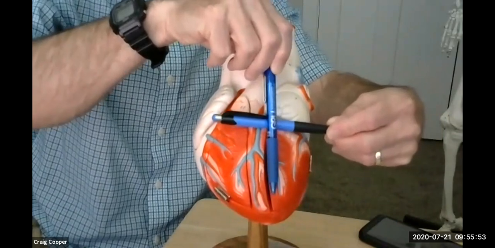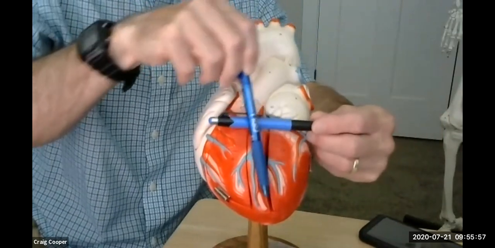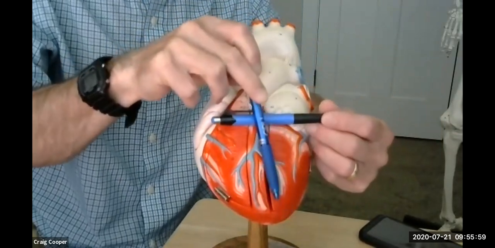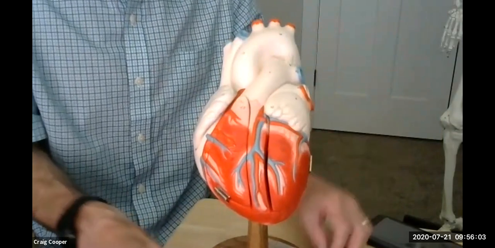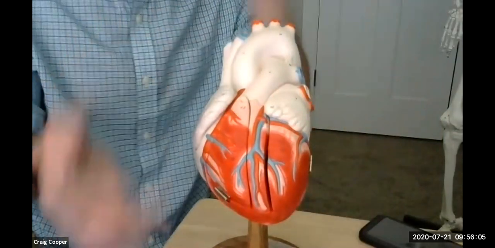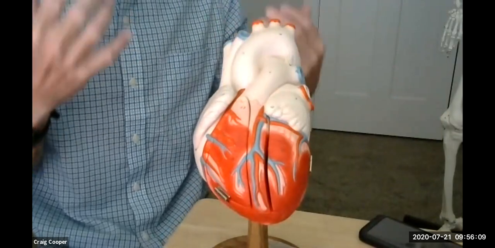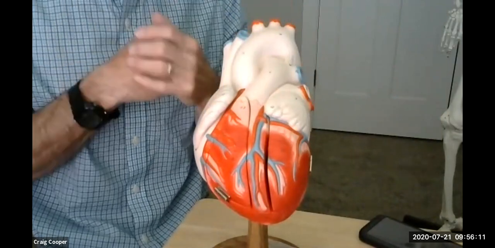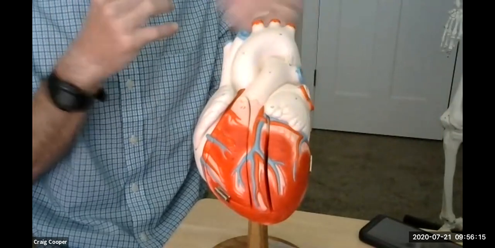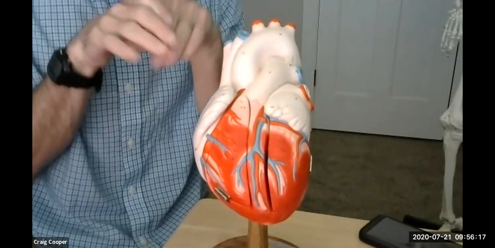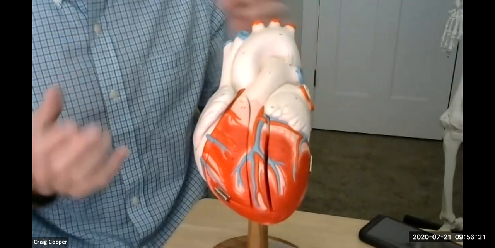Now, close to where that fibrous skeleton is, we're also going to have the valves. And the valves are also going to be part of that fibrous skeleton. The valves are going to prevent blood from flowing the wrong direction inside the heart. And so they need to be rigid and firm and have a little bit more structure to them to work effectively. If they're too floppy and flexible, then they're not going to be able to seal things off very well. So that's the big picture stuff to look at.